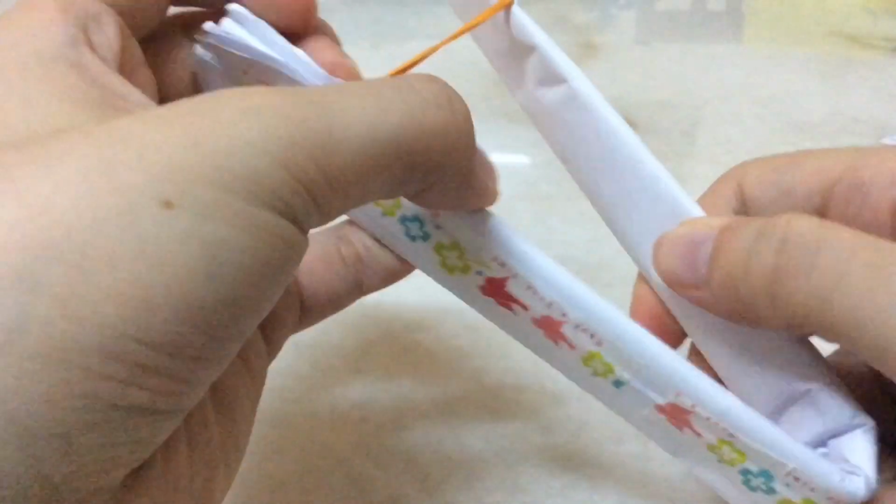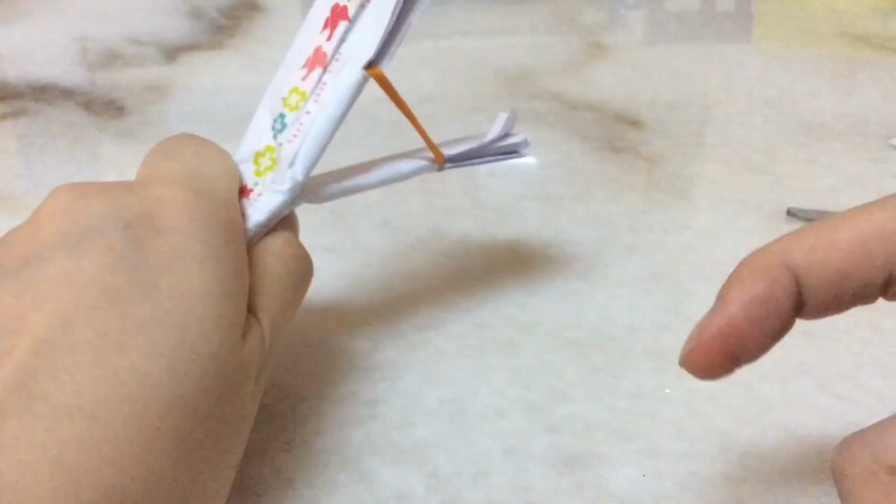Fold the paper in half. Hold the paper at the end and fold down the rest of the paper to make a Y shape. Now you have your very own slingshot.